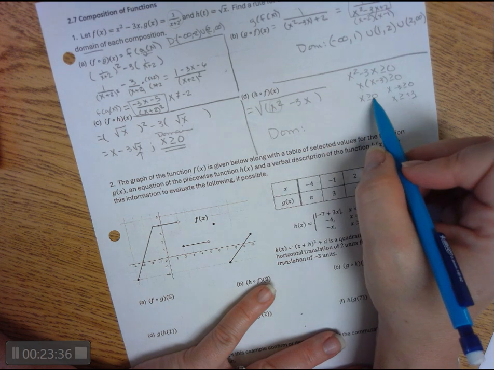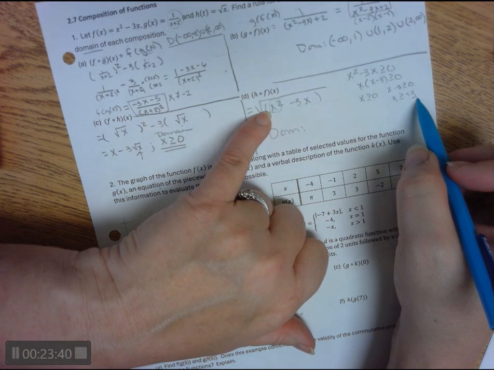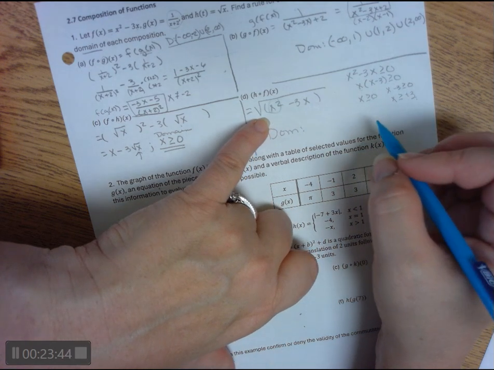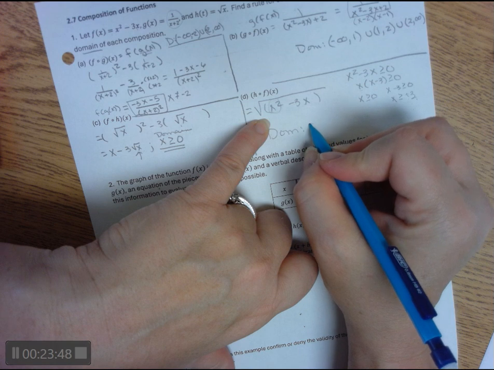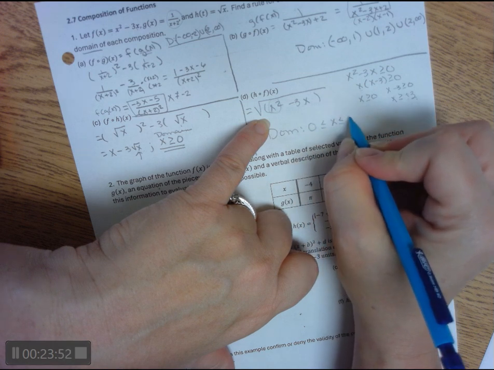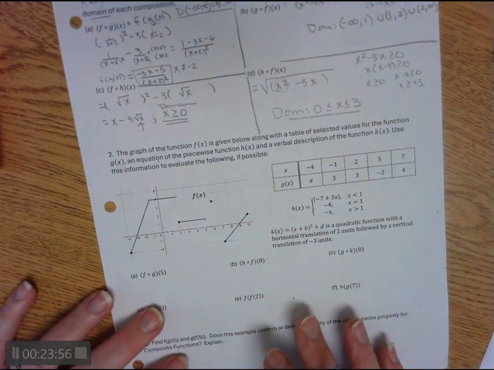So, oh, this is good between 0 and 3. Because 3 times 3 is 9, and 3 squared is 9. 9 minus 9 is 0. Okay, so this is good from 0 to 3. 0 is less than or equal to x, which is less than or equal to 3. There's the domain.